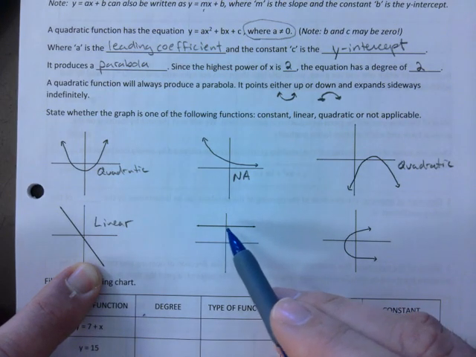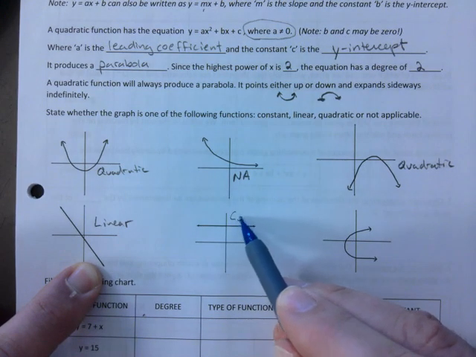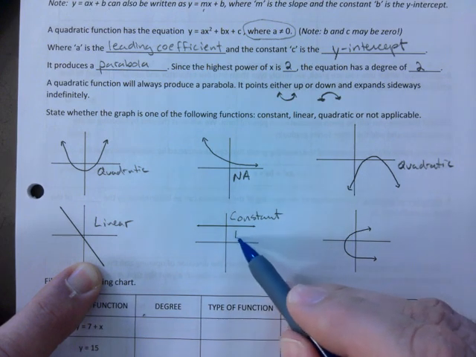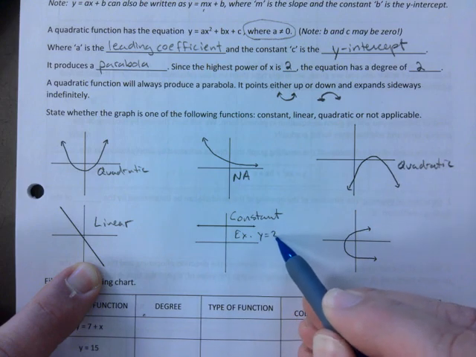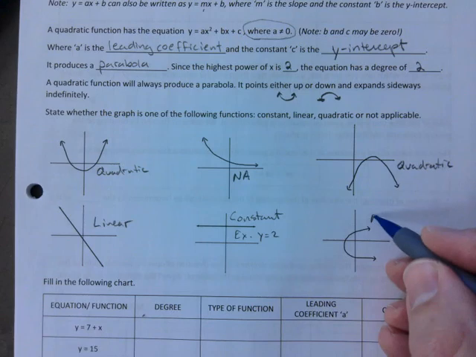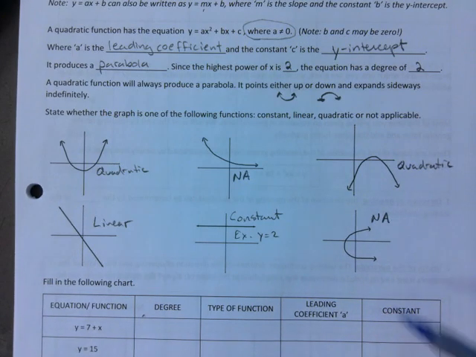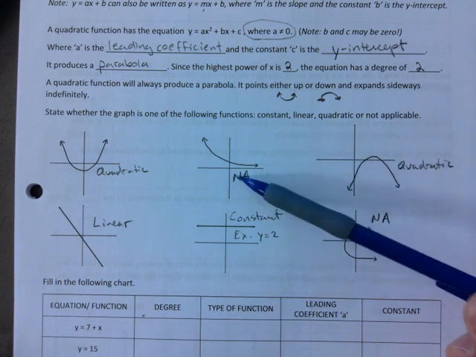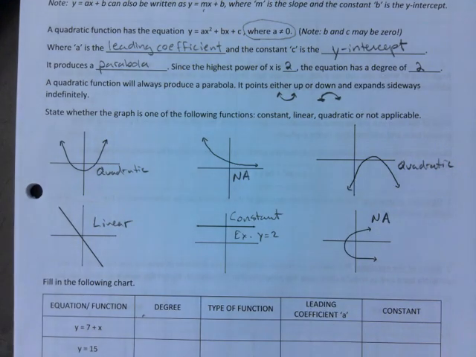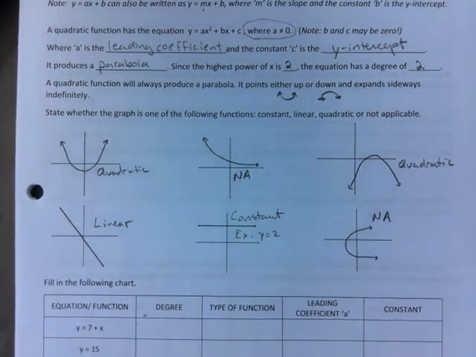This one, you should all know, this is a linear. Actually, this is not a linear, it's a constant function. An example would be y is equal to 2. If y is equal to 2, that's just a horizontal flat line. Slope is 0. This one is NA as well. If it's sideways, it's not a parabola. This one here you will explore next year, this one and other ones. Okay, let's keep going.